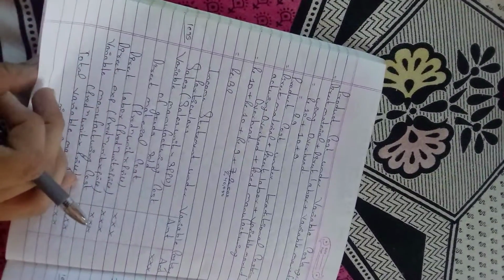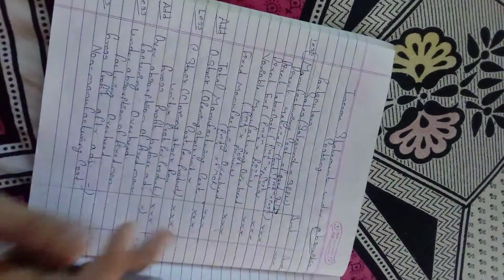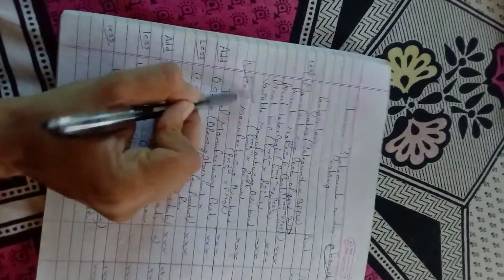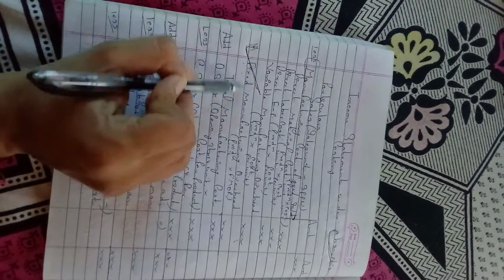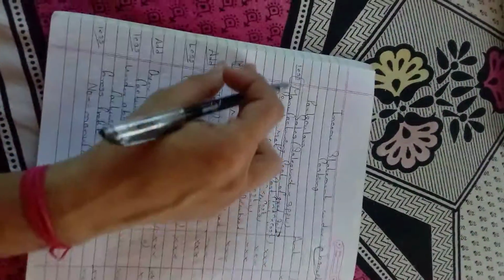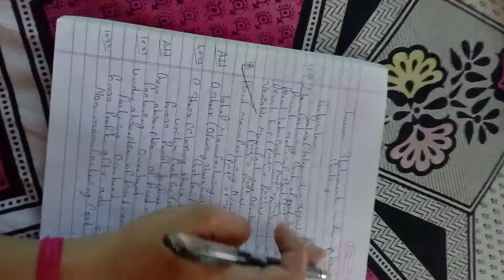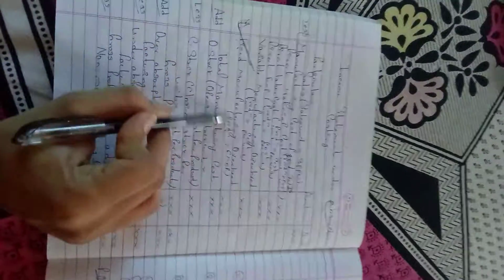Likewise, we need to look out whether it is variable costing or absorption costing. If it is absorption costing, then we write here fixed manufacturing overhead. If it is variable costing, then fixed manufacturing overhead is not kept here; it is kept under the non-manufacturing cost. But it is absorption costing, so we need to keep fixed manufacturing overhead.